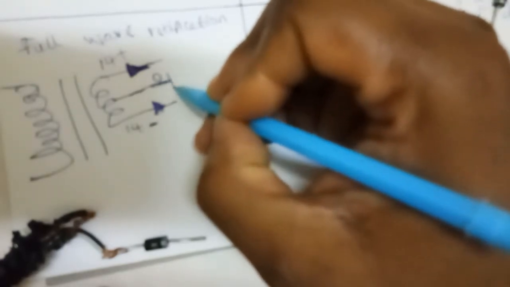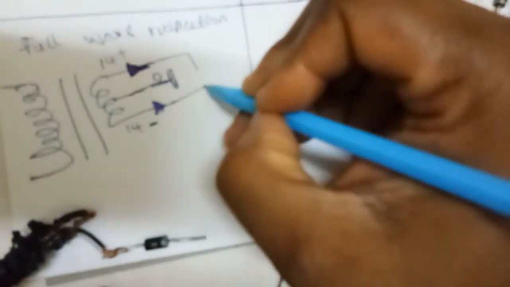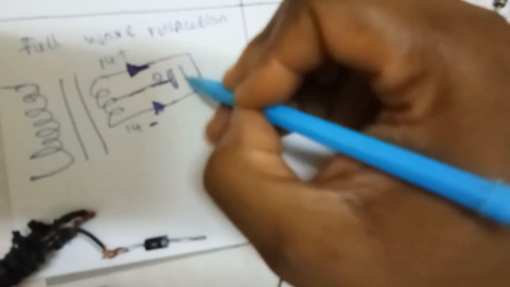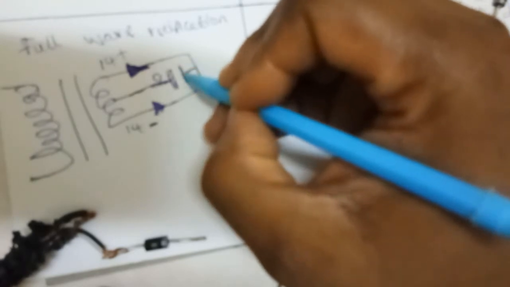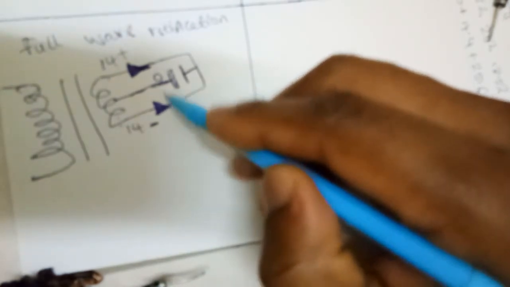The negative side of the capacitor will come here, and the positives will be connected together like this. This is how it is connected to the capacitor. I do not have a center tap transformer to demonstrate this for you, but let me explain how it works.